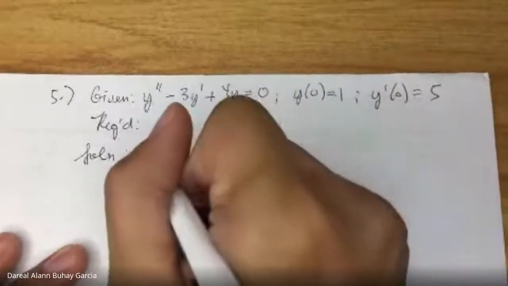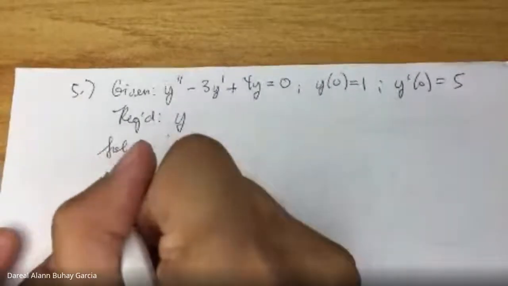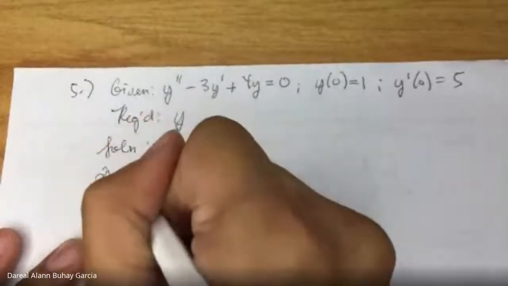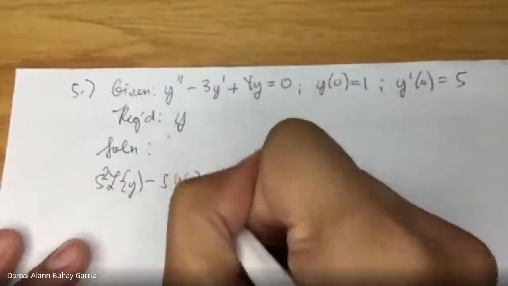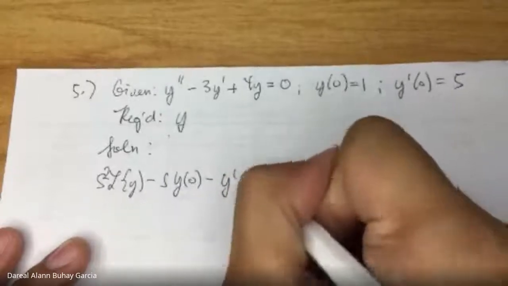Dito na ako ha. The Laplace of y double prime is s squared Laplace of y minus s y0 minus y prime 0.